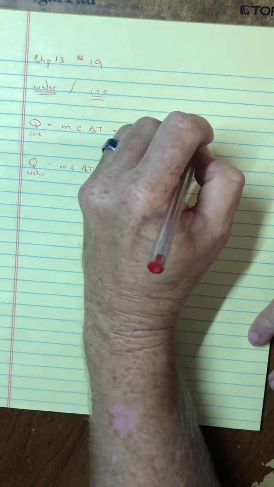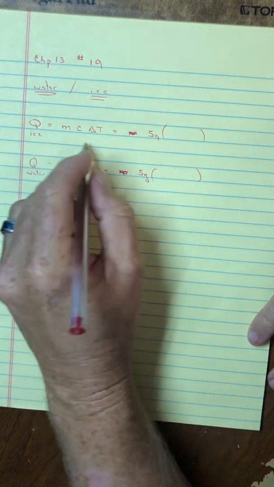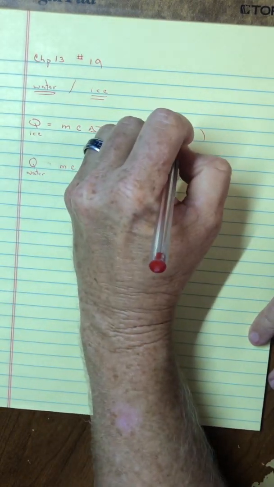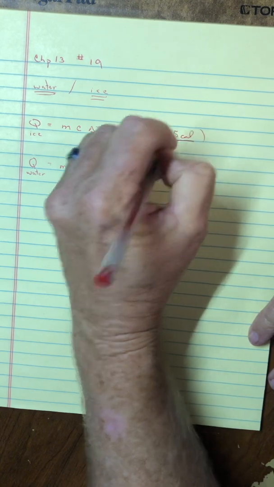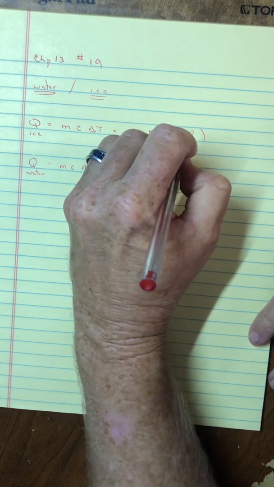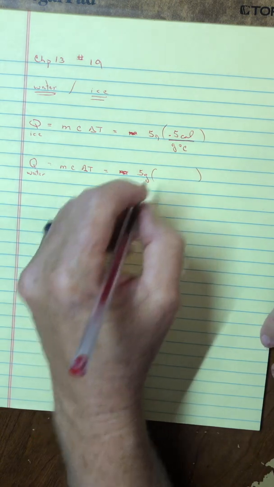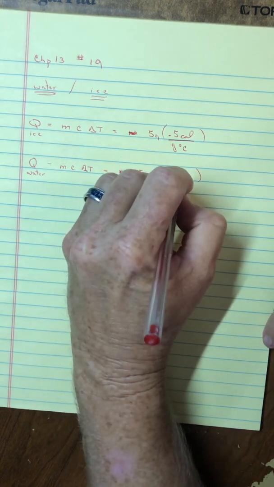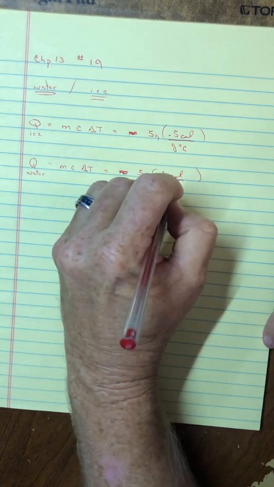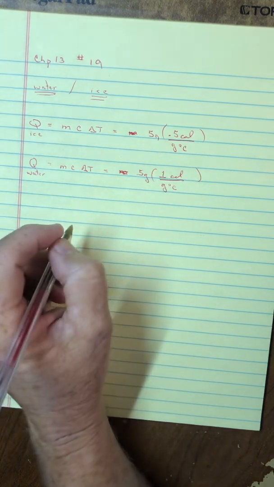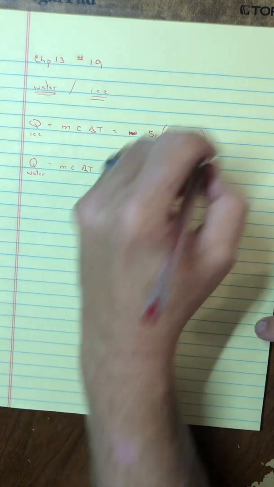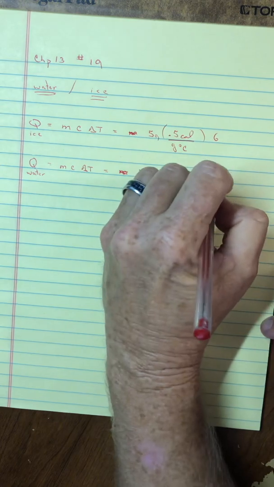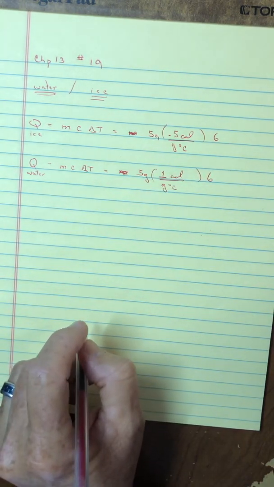It's the specific heat that is different. If you look it up here for ice, it only takes a half a calorie to warm 1 gram 1 degree Celsius for ice, but it takes a full calorie to warm 1 gram 1 degree for water. And then, of course, we'd be warming them by the same delta T.